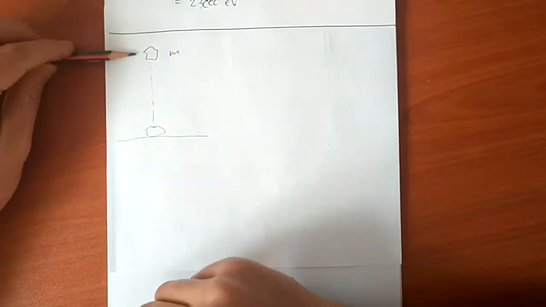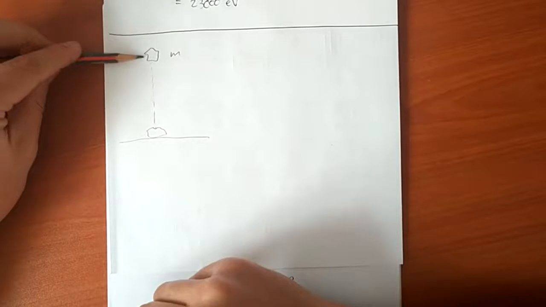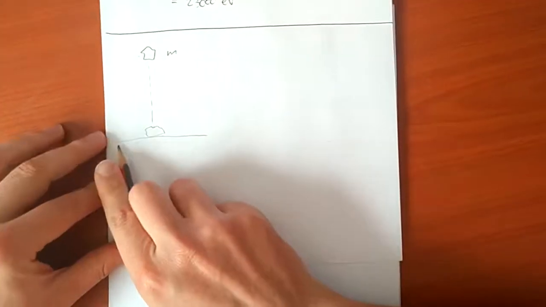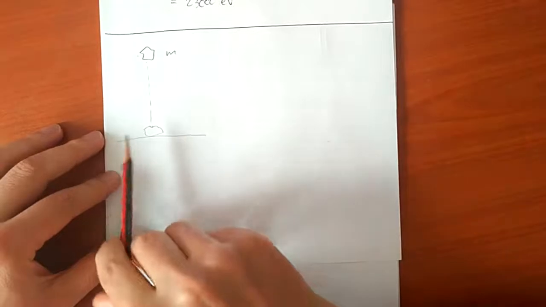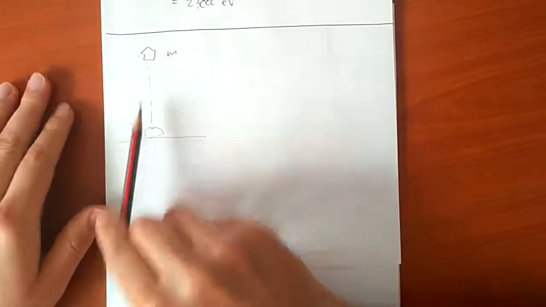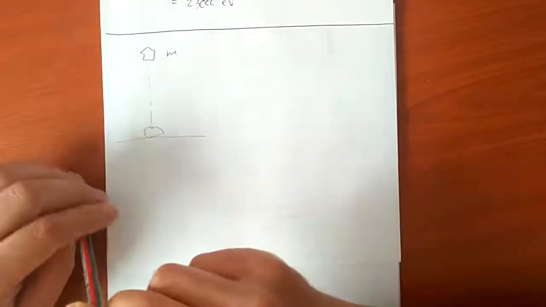So I don't know what the actual potential energy is here. To say what the gravitational potential energy is at this point, I've got to specify where it is zero. It doesn't have to be, but it is conventional to make it zero here at the ground level, and then the gravitational potential energy would be mgh.